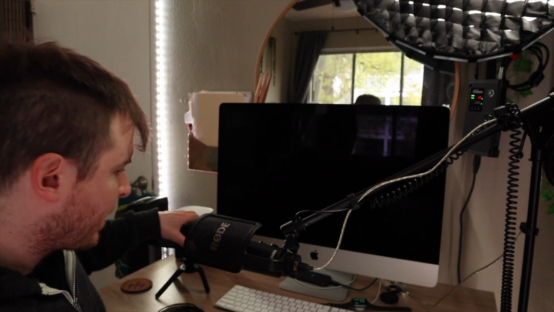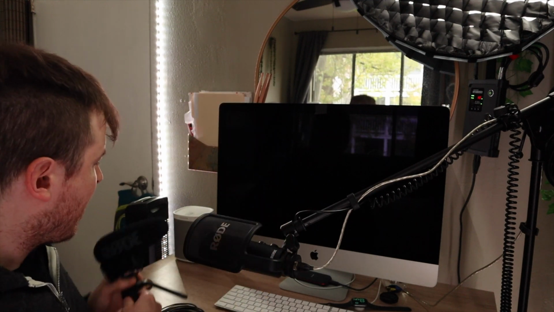boom arms that attach to your desk. Some that actually screw into the desk itself, some that just clamp to the edge of your desk. But with those, or like this Rode, actually I have the video mic on it, but this little stand right here that sits on the desk, you're really gonna want some sort of vibration suppression. Now, this doesn't come with any out of the box.